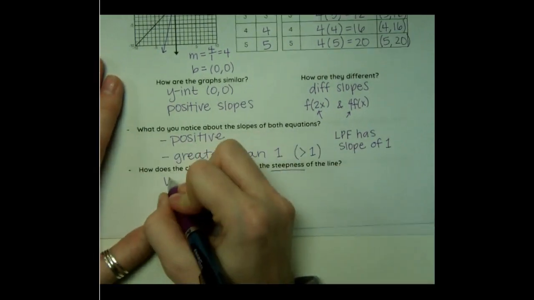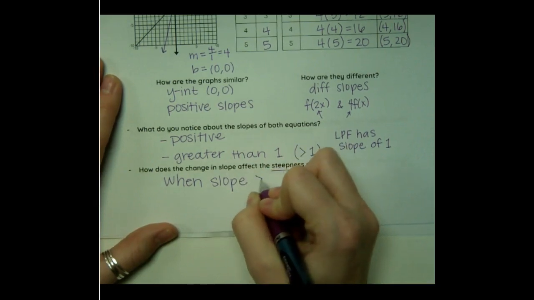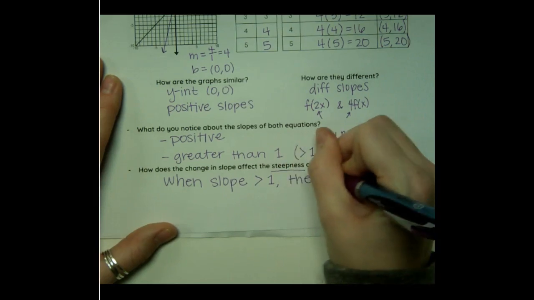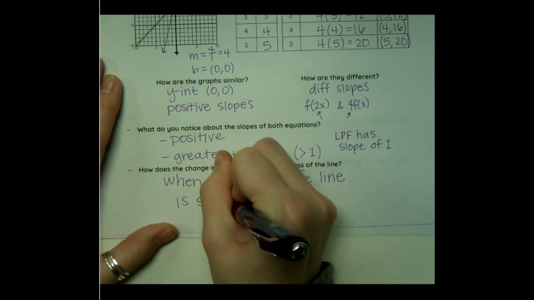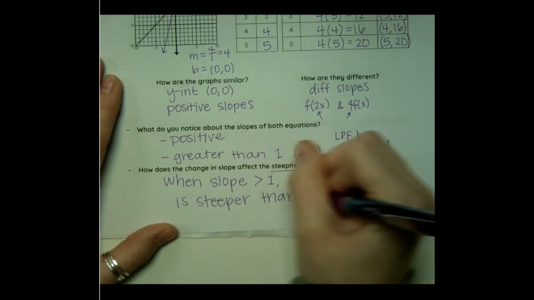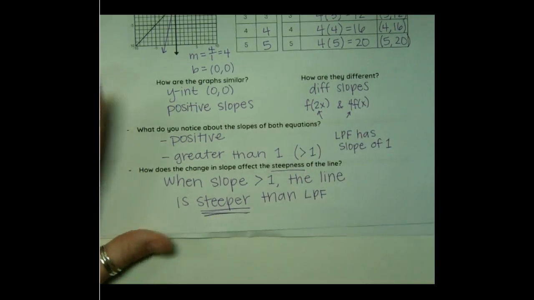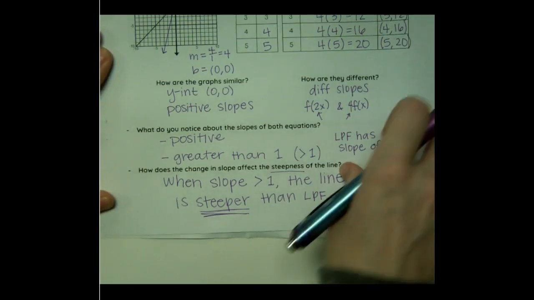So when slope is greater than 1, the line is steeper than the linear parent function. So that word we're looking for is steeper. Our line got steeper. We'd be going faster down that mountain. Pause it if you need to catch up.